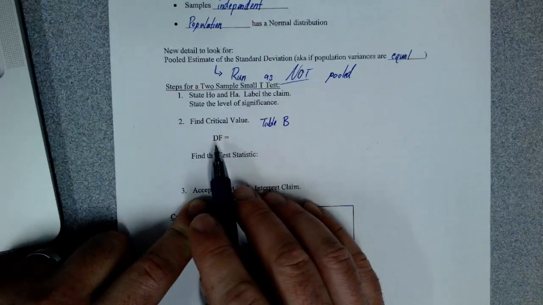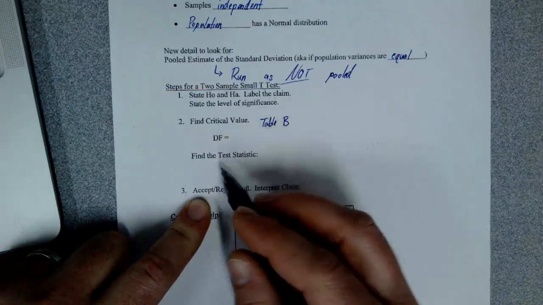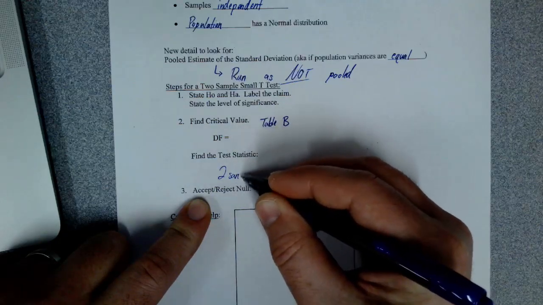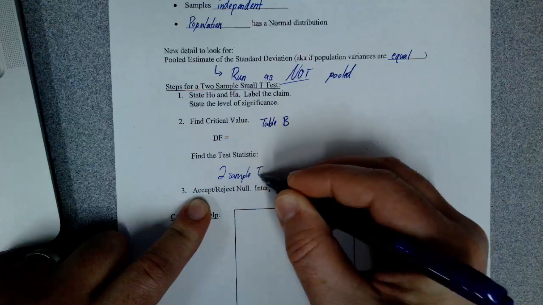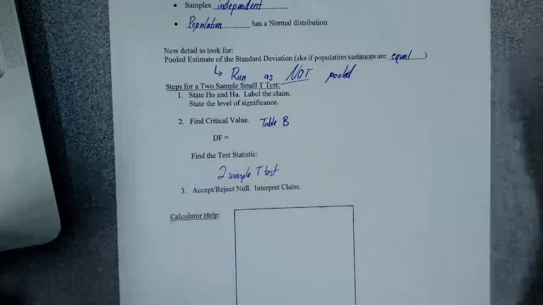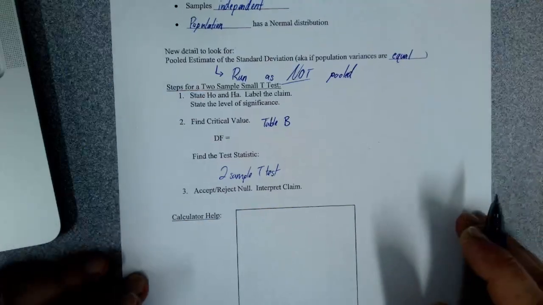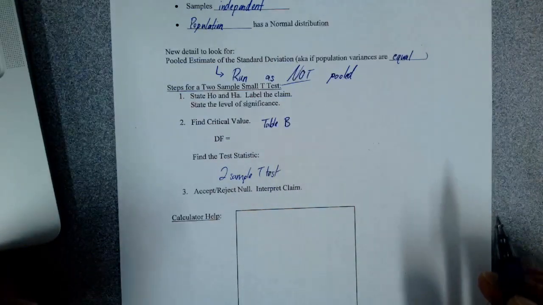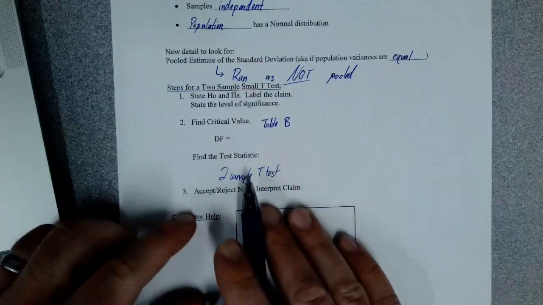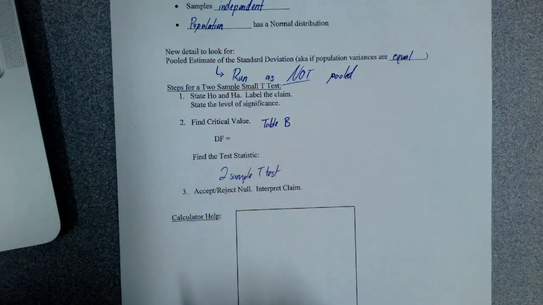You're going to find a degree of freedom, and then you use the 2-sample test, but now it's going to be the 2-sample t-test to find your test statistic. Okay, it's the same kind of crazy formula from yesterday to find your test statistic, with one small exception. So I'll write it out for you, but I'm assuming most people are going to go to the 2-sample t-test.